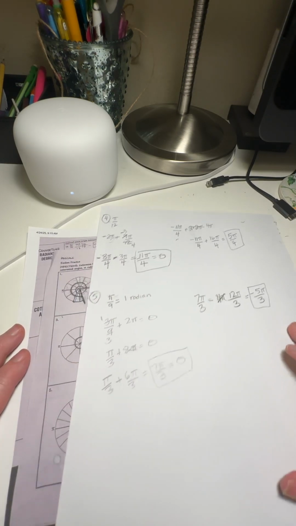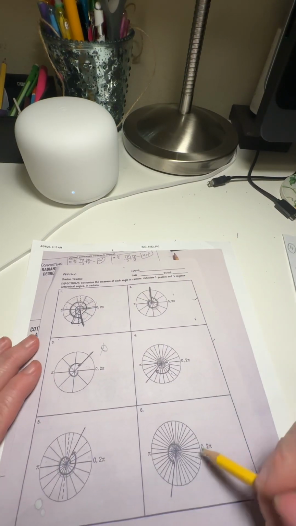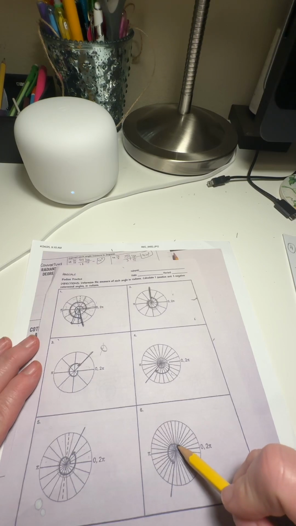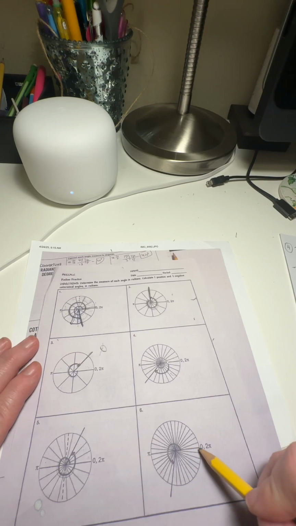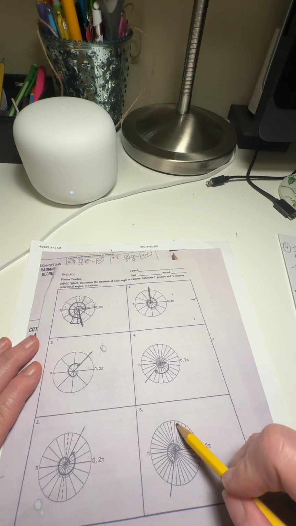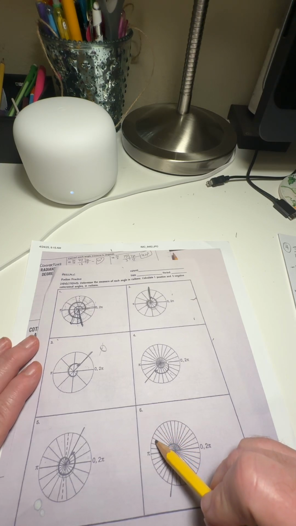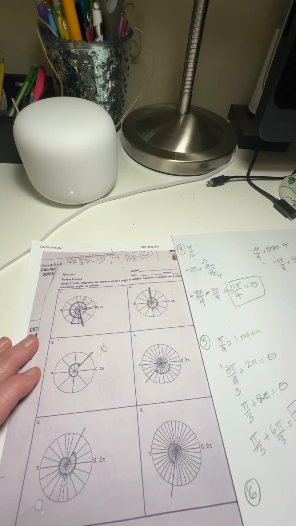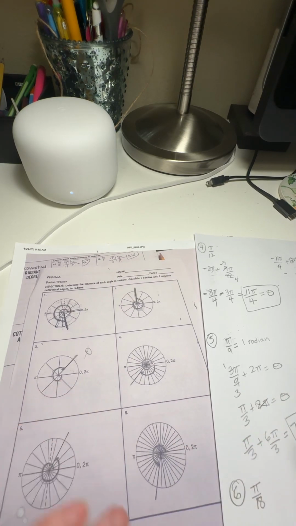And then finally, number 6, down here. Again, number 6 is going counterclockwise, so it's going to be a positive value. And we just have to see how many pieces there are to know what each one is. 1, 2, 3, 4, 5, 6, 7, 8, 9, 10, 11, 12, 13, 14, 15, 16, 17, 18. So pi over 18 is one section. Each section is pi over 18.